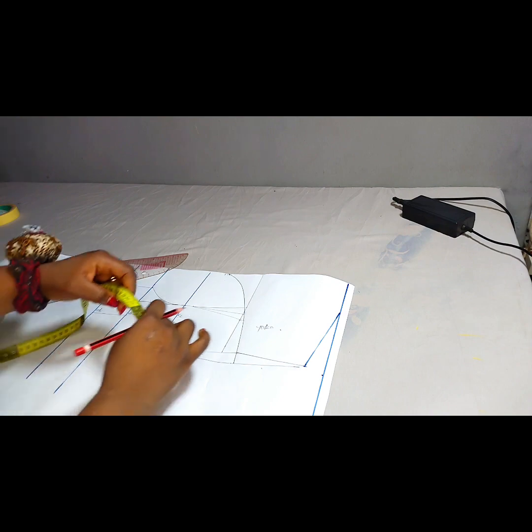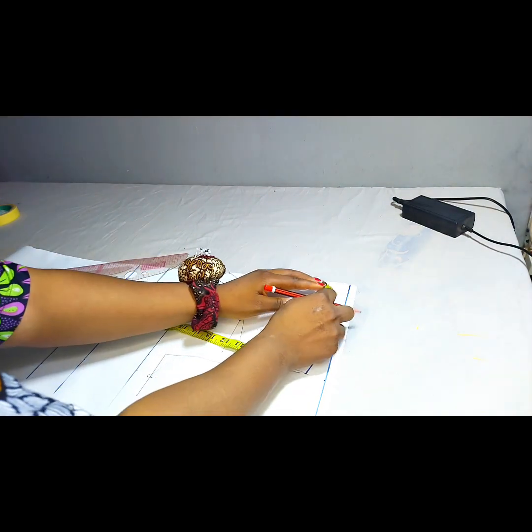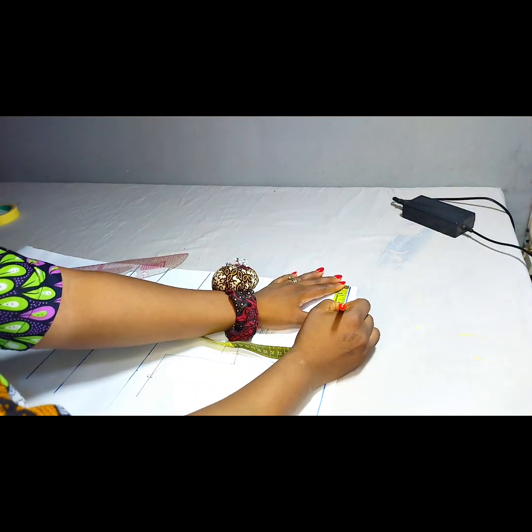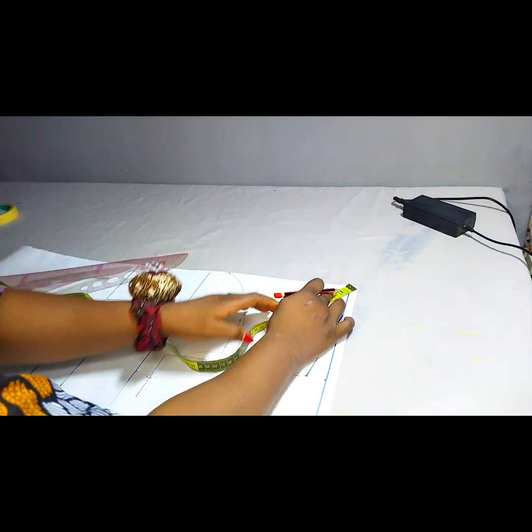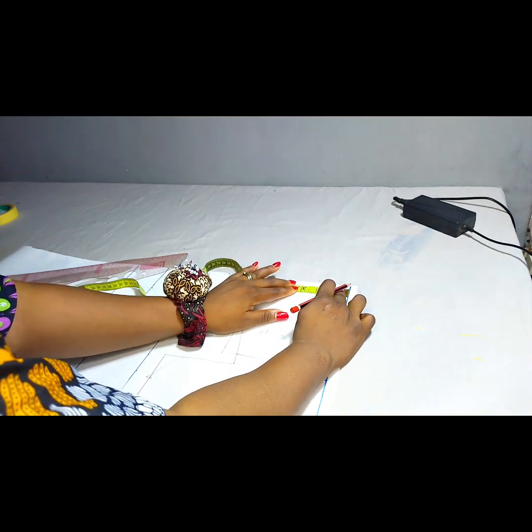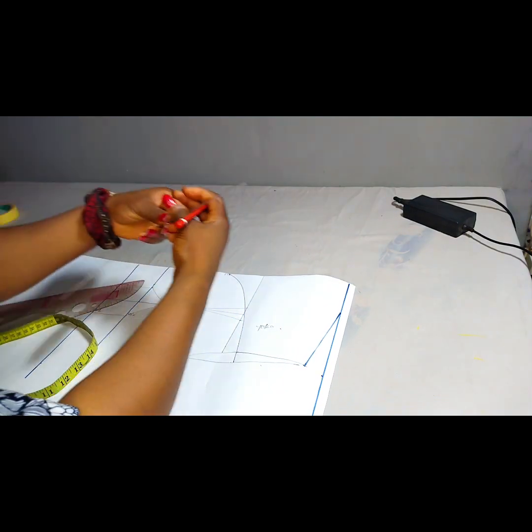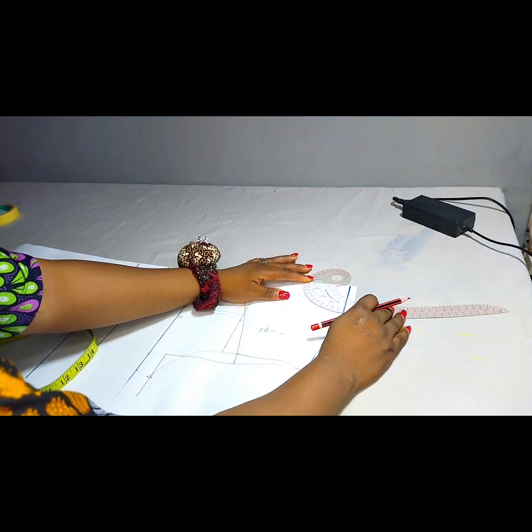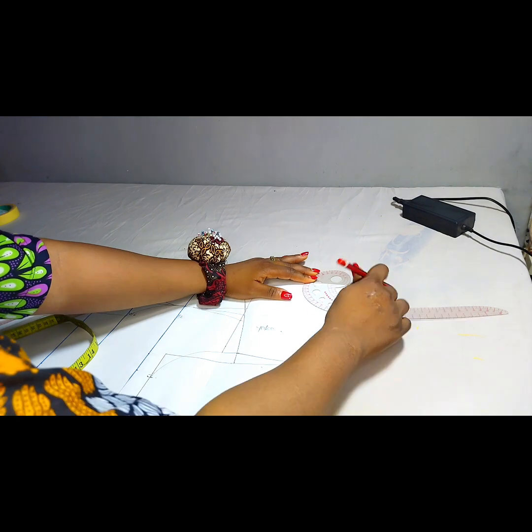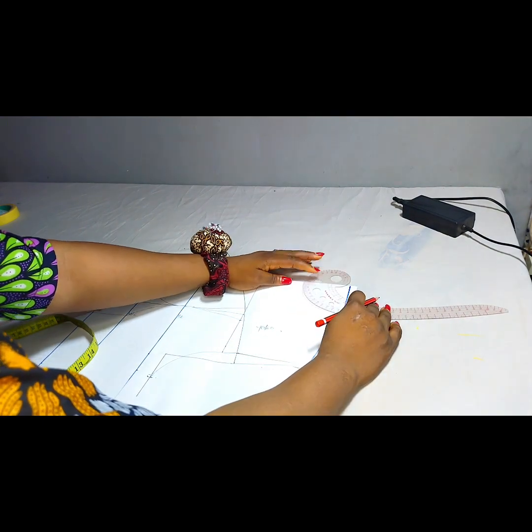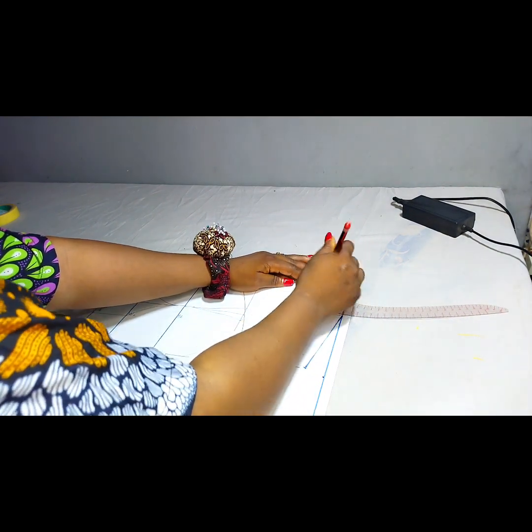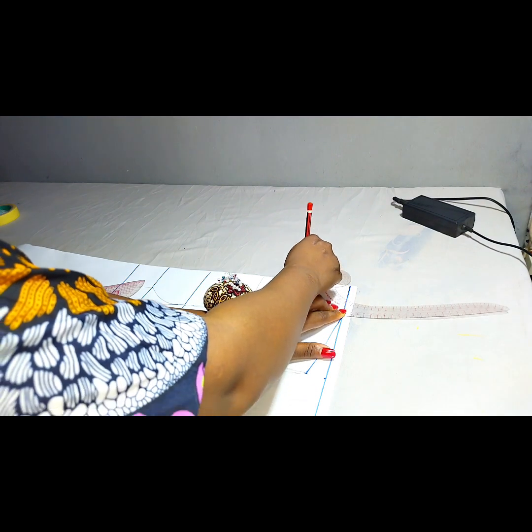I'm going to label it yoke. I'm going to be coming down by 3 inches for my neckline, 3 inches for the width, and then 3 inches also for the depth. Then I'll use my armhole curve on my curve ruler and draw the neckline. Okay, so this is it.